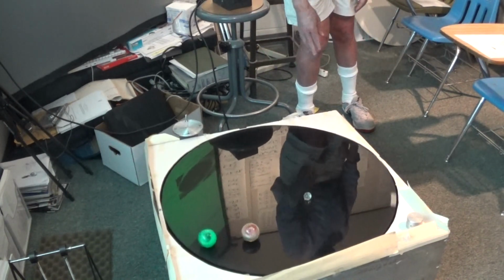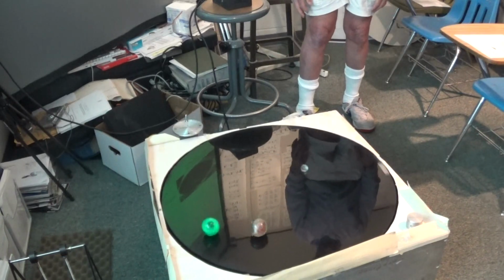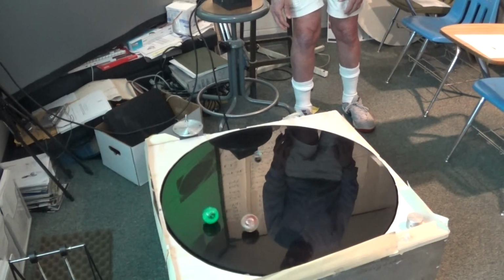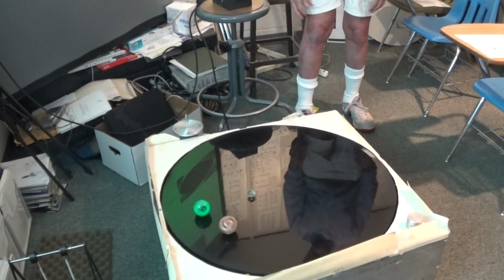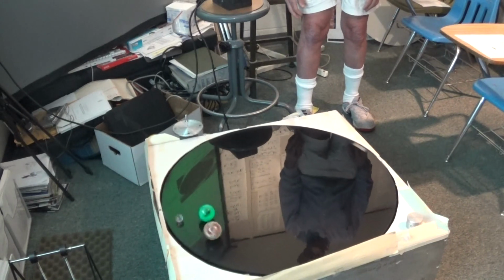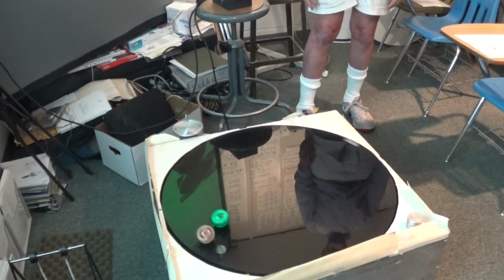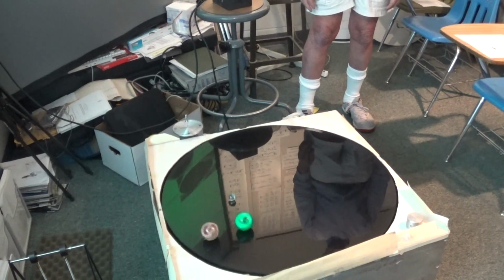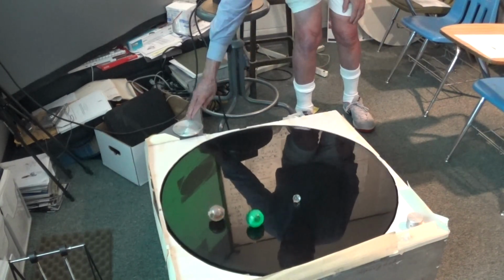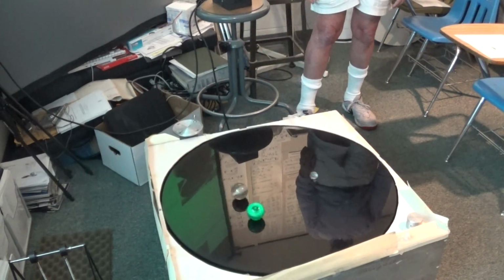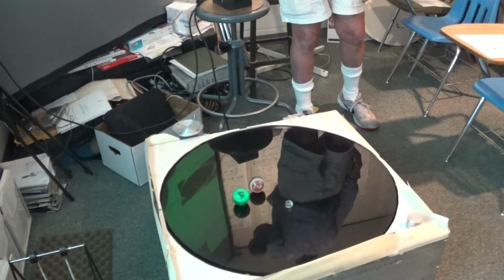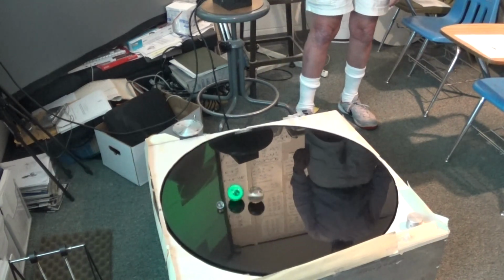But this one's 2 to 7 as well. There's still. Bring the electric field that way, and it starts to bring it out.